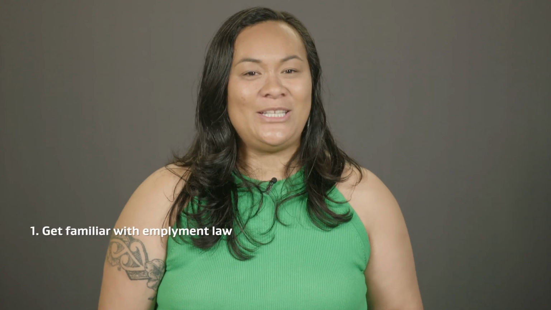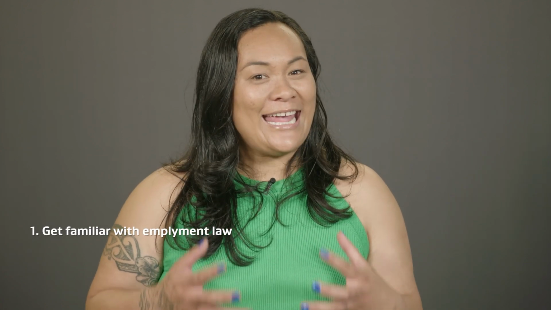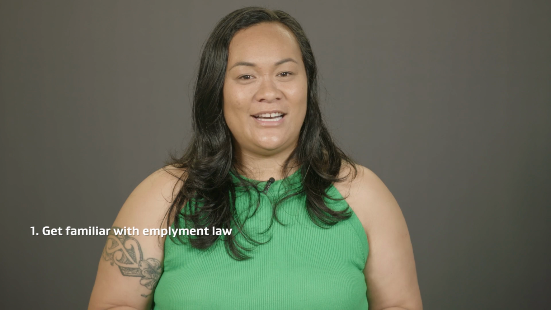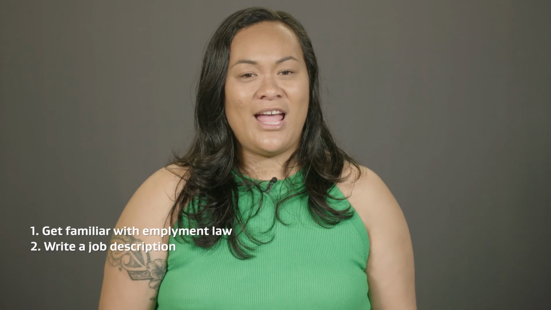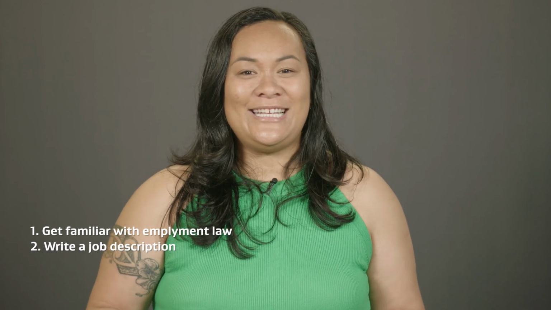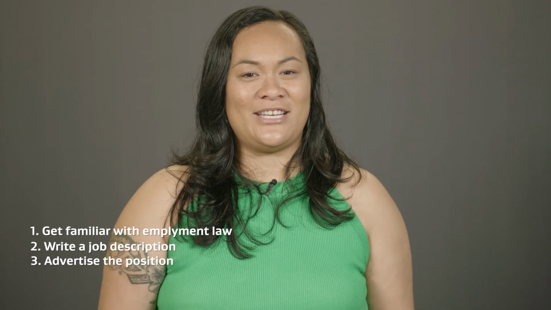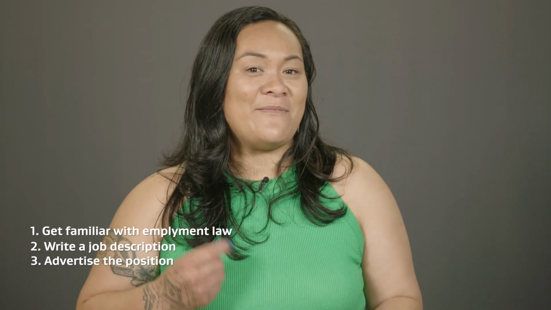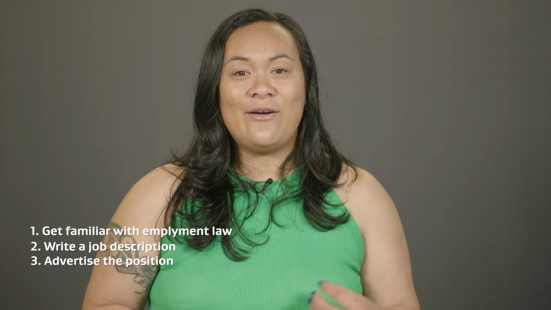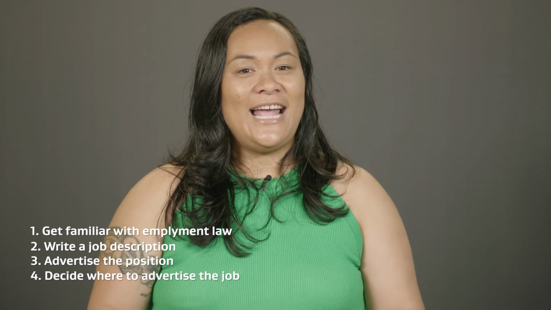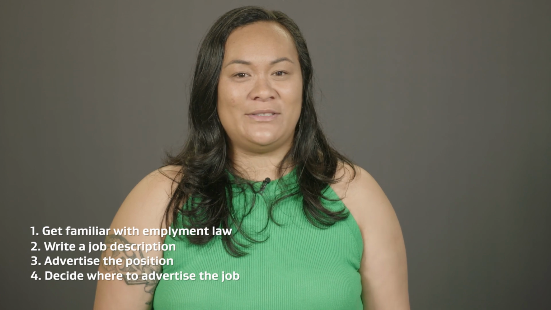To summarize, these are the 5 steps involved in choosing the right candidate. Get familiar with employment law and what you can and can't say in a job ad. Write a job description. The more detailed, the more likely you are to find the right candidate. Advertise the position, including listing minimum qualifications, hours of work, and staff perks. Decide where to advertise the job.